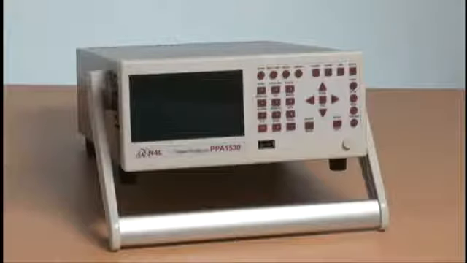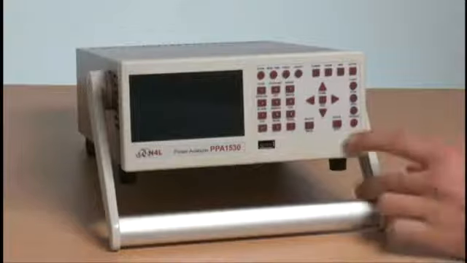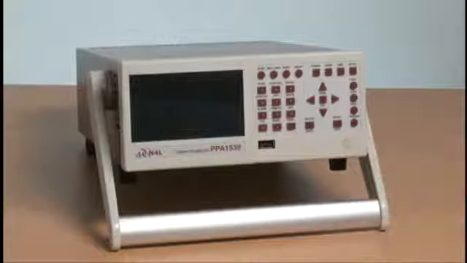Welcome to a presentation of the Newtons4th PPA1530 Compact Power Analyzer. Here we're going to demonstrate some of the standard features on the instrument. We will also illustrate how standby power measurements, and some particular problems associated with that application, will be solved by this product. We have a load already connected, so we can switch on the instrument and see the power-up routine.